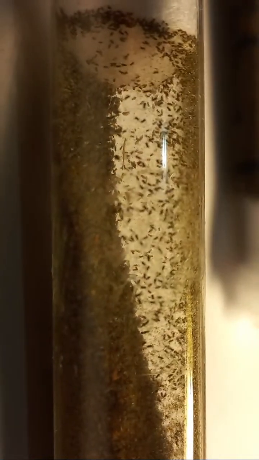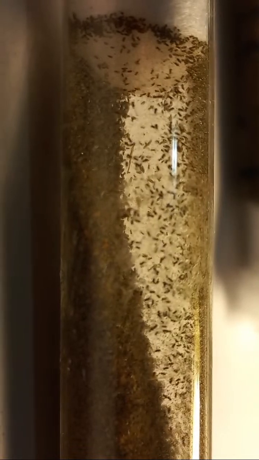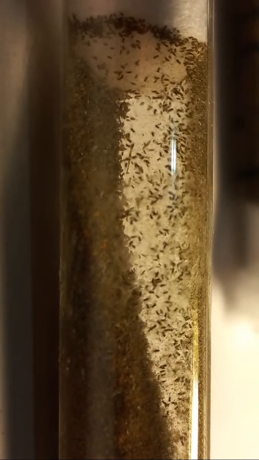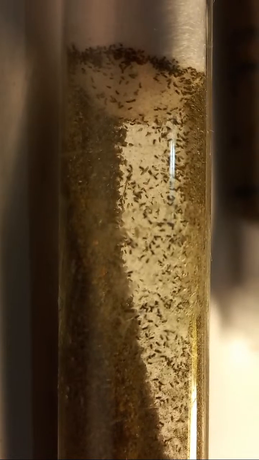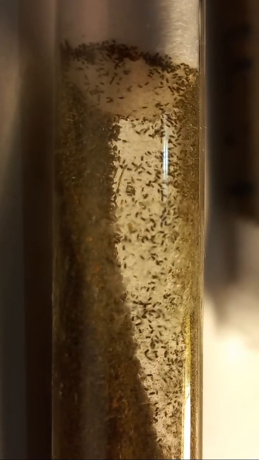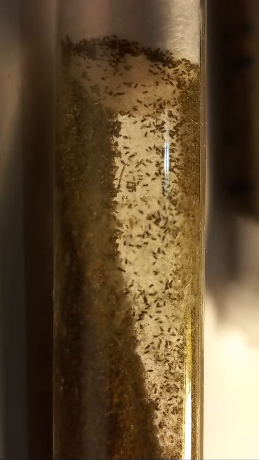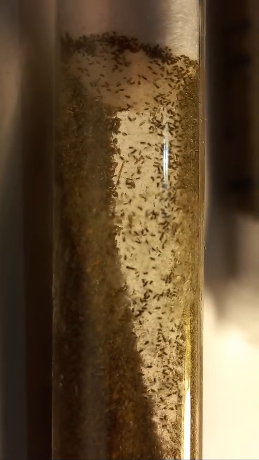These are tiny egg parasitoids of moths. These are Trichogramma parasitic wasps. Why are they so tiny? Because they are parasitoids of eggs, and eggs of insects are very small. They have a size of just half a millimeter. Yes, 0.5 millimeter size. They are sitting here in mass number.